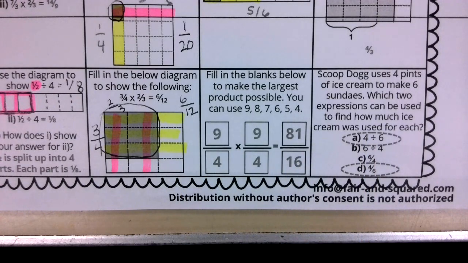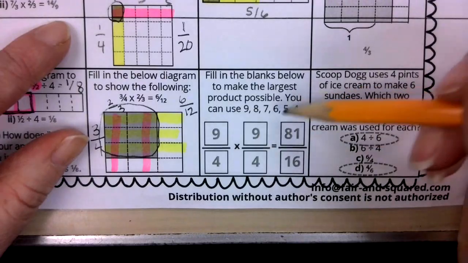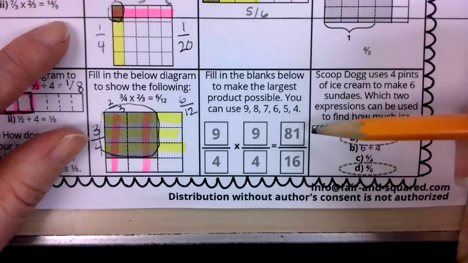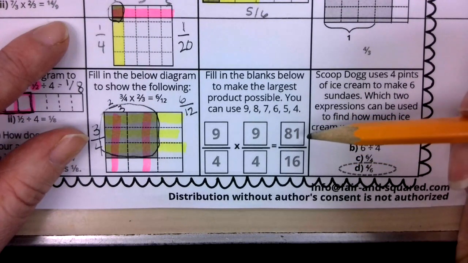In order to make this the largest that it can be, I now want to do the opposite for the denominator. My denominators, I want to use the smallest number 2 times. 4 times 4 is 16. Notice, boys and girls, this creates the very largest improper fraction that I can get, because the larger the numerator compared to the denominator, the more parts I have, right? So my answer here would be 81/16.